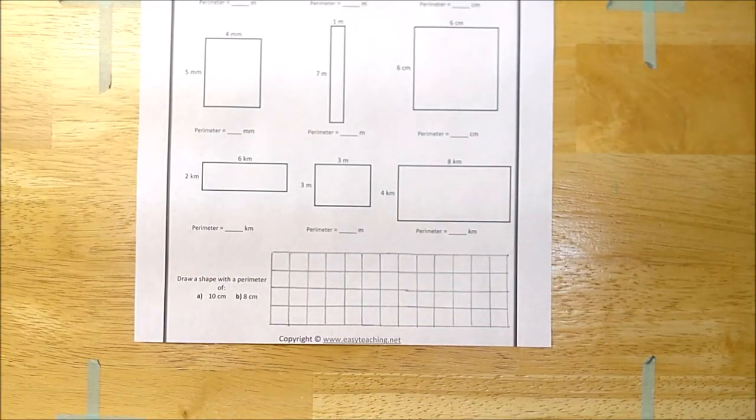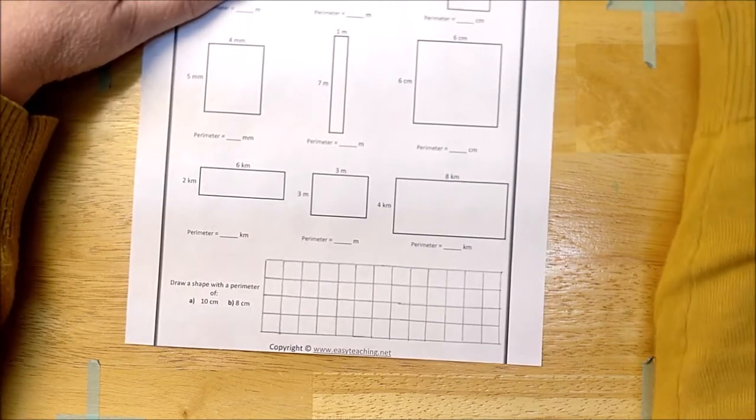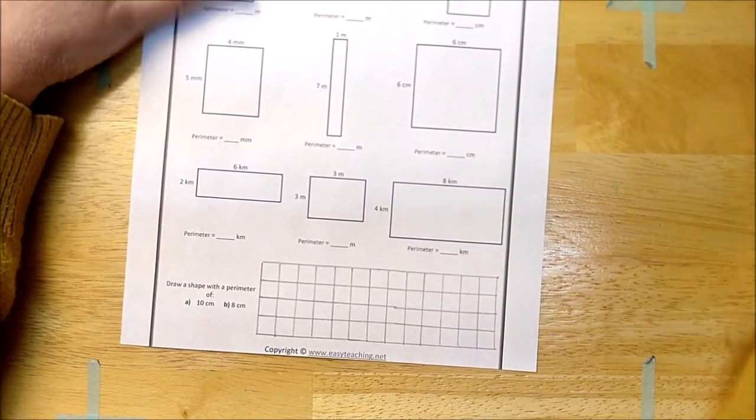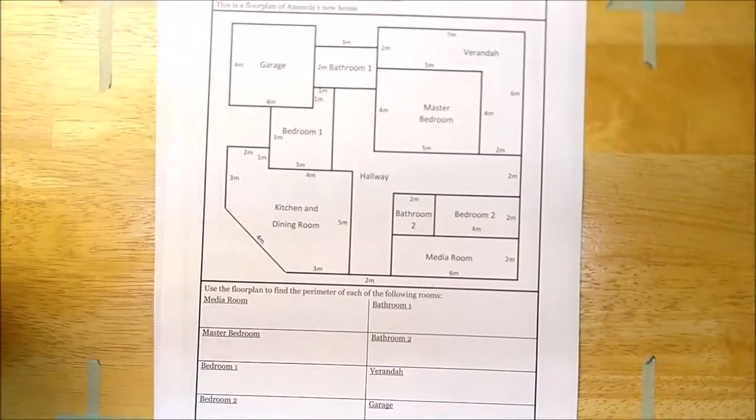So that is what math is about today. So I hope that math goes well. You will enjoy figuring out the perimeter of the rooms and figuring out some more perimeter questions. So have fun, enjoy math.